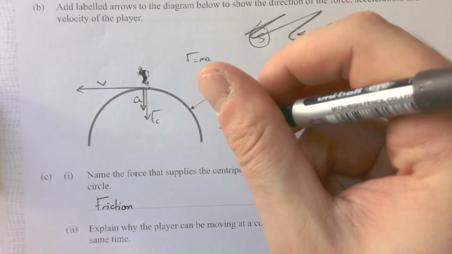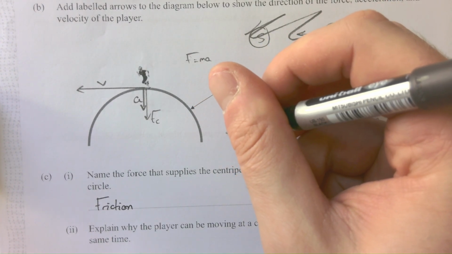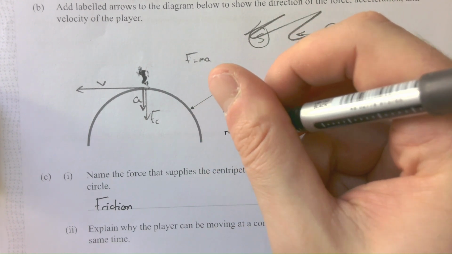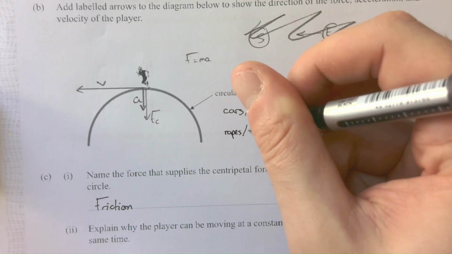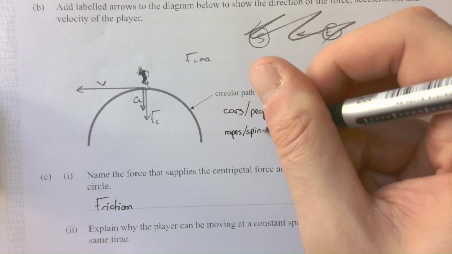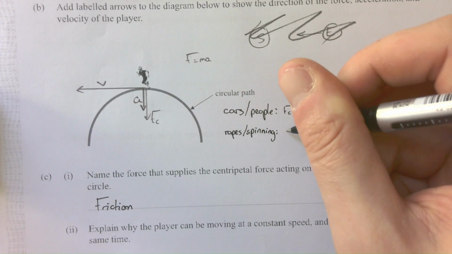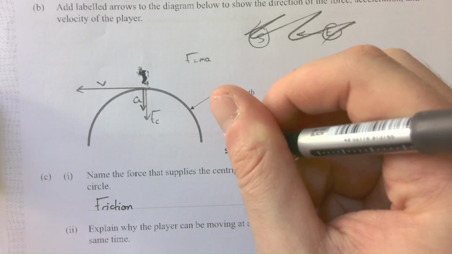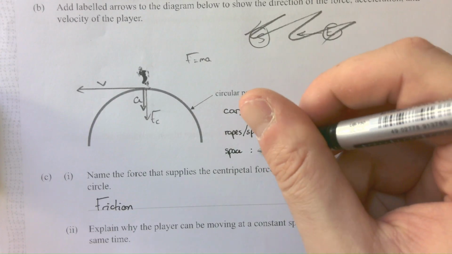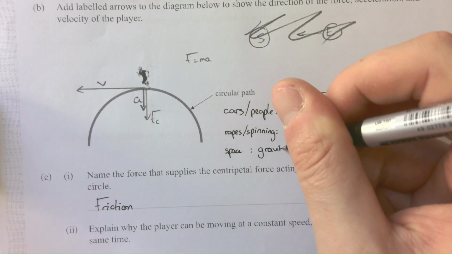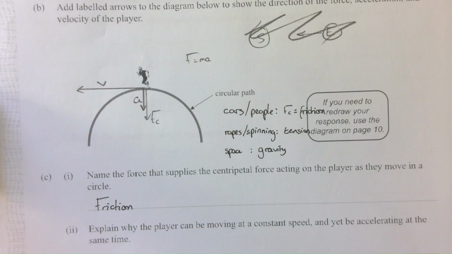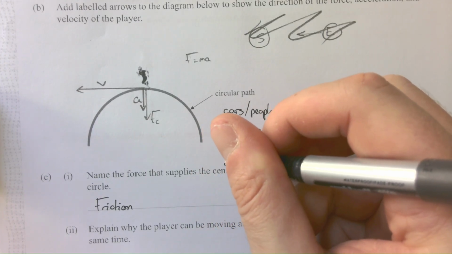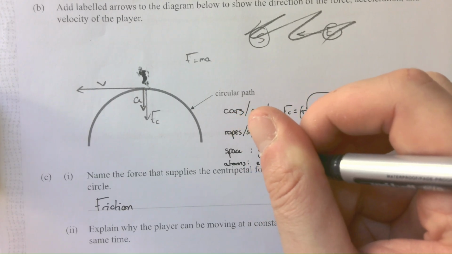If it's strings or ropes or things spinning around, like being whirled around, or like a hammer throw, it is often tension. And then space ones, like I talked about before, is often gravity. Now, I haven't seen any exam problems like this, but if you were dealing with things like atoms, then you may well have the electrostatic force.